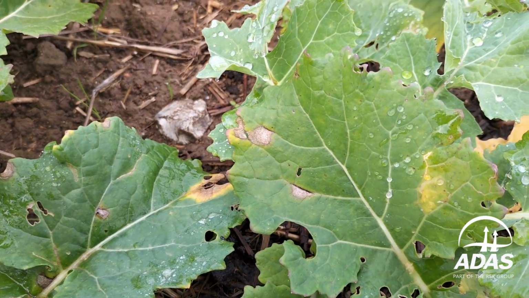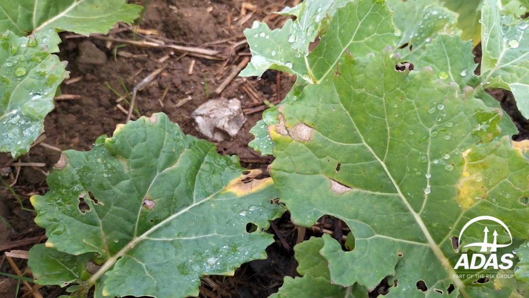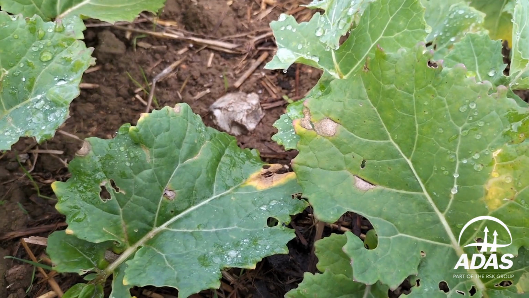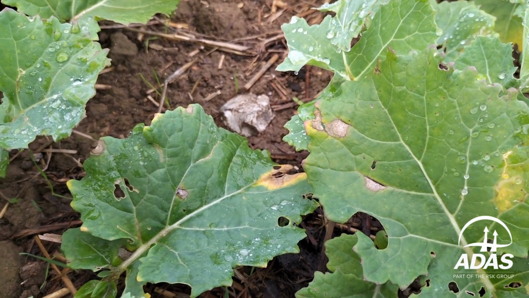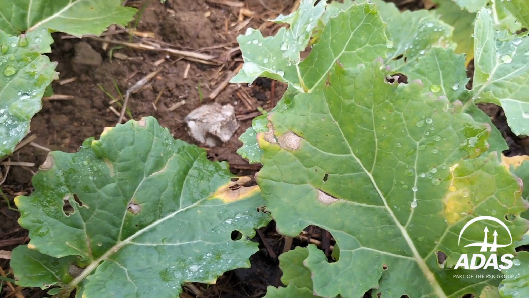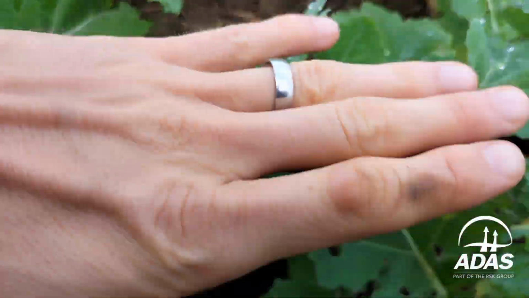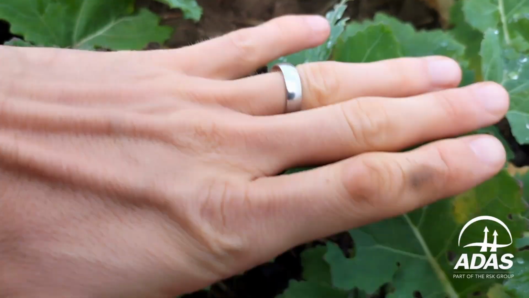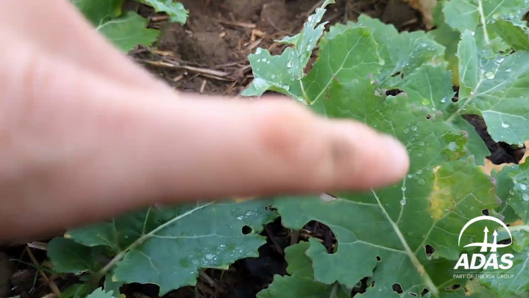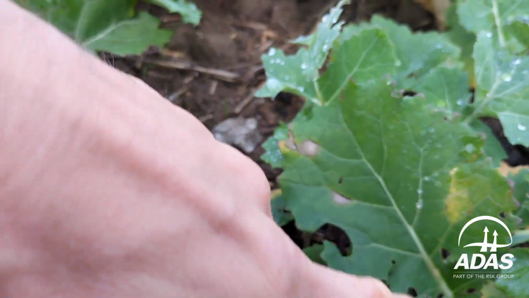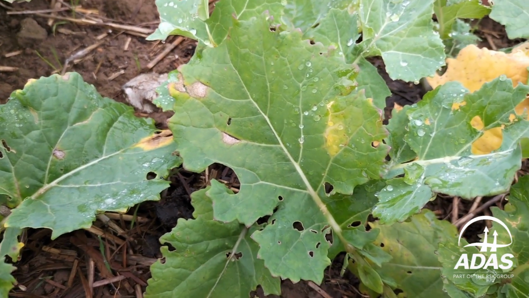So as mentioned, the fungicides are applied around about now when we're seeing that 1 in 10 or 2 in 10 plants infected, so 10 to 20% threshold. And as mentioned, the idea is to get that protected layer of fungicide on the leaf coverage to stop that lesion growing down and getting down to the petioles and causing those stem cankers.